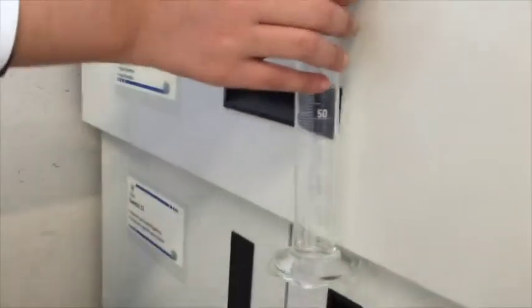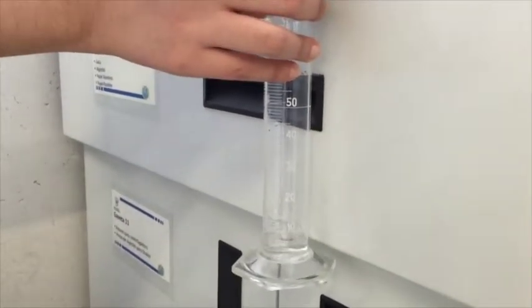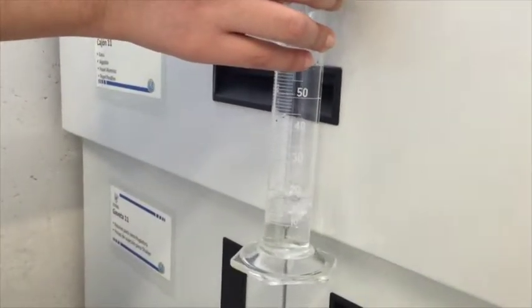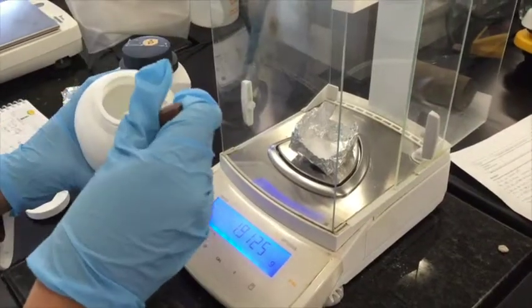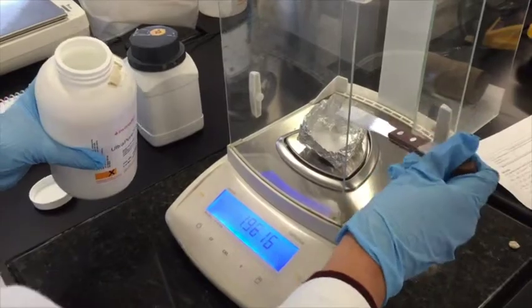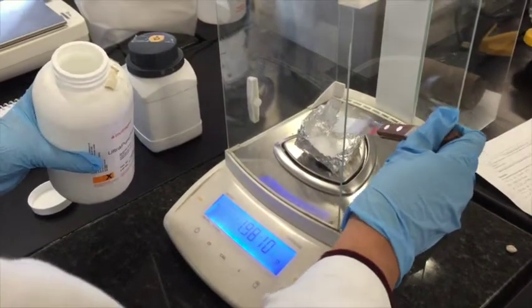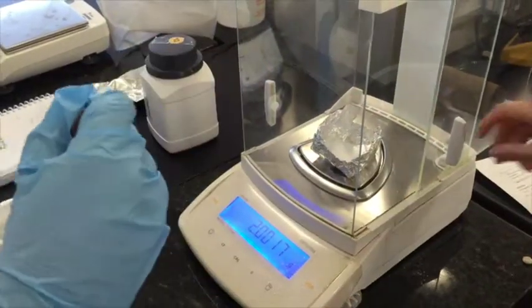In order to prepare 20 milliliters of SDS at 10%, 2 grams of SDS were weighed. Then, in a Falcon tube, distilled water and SDS were mixed carefully. This step was important because SDS is a detergent, so we do not want to make bubbles.